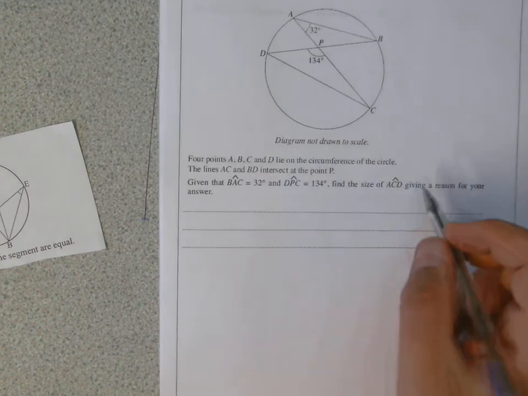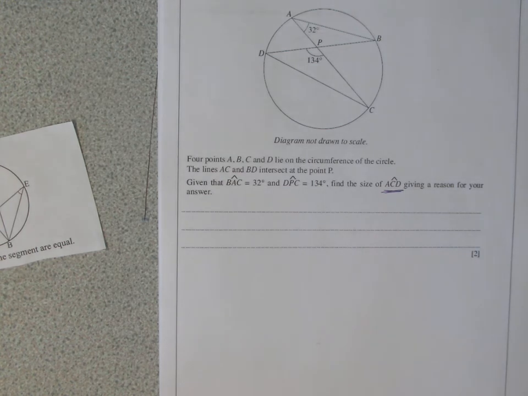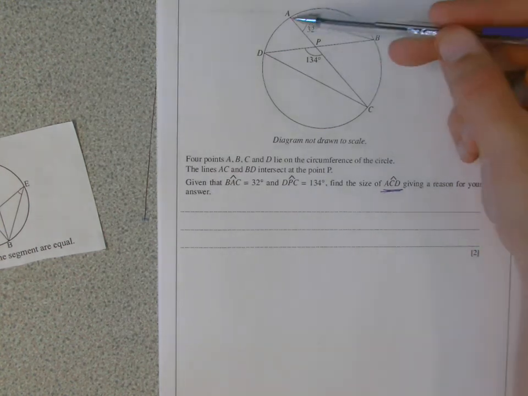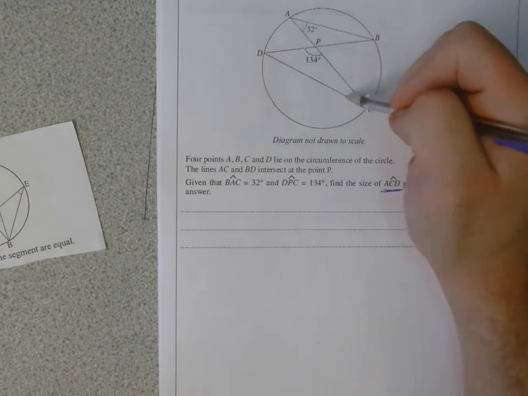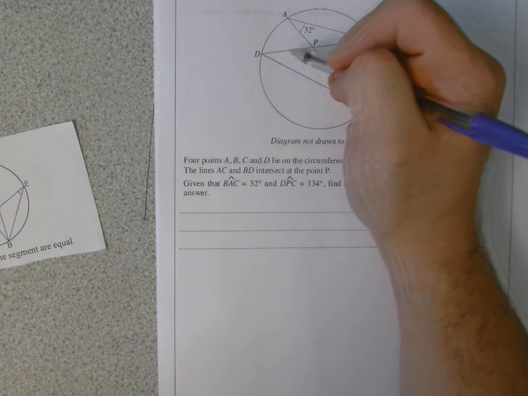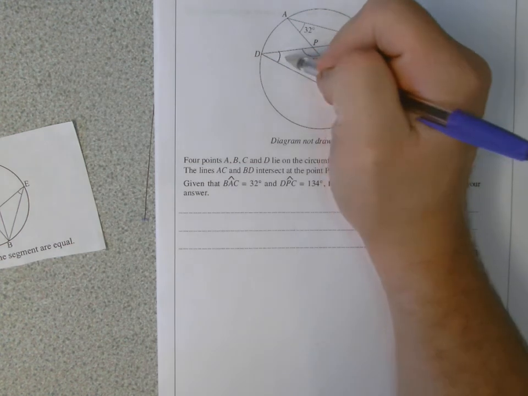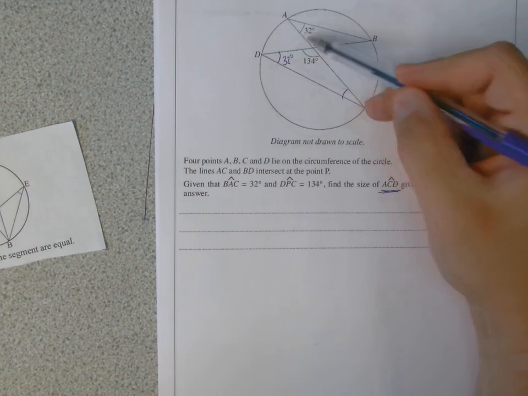Read through all this here, and then it says find angle ACD, right? ACD. Now, ACD, so this is the angle here, all right? Now, same sort of idea again, right? Same idea again, angles in the same segment, all right? This angle here is 32, right? It's exactly the same as that there, okay?